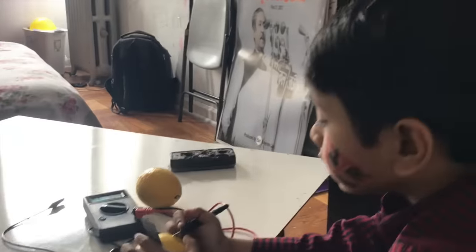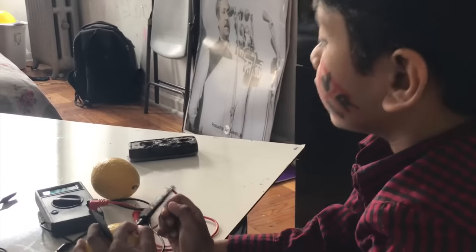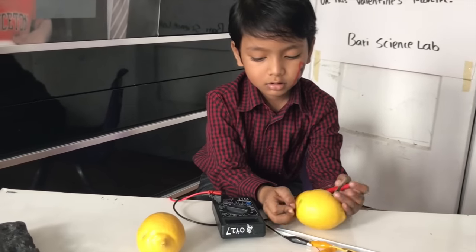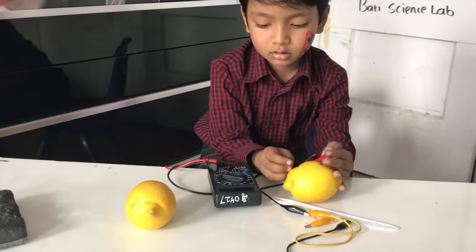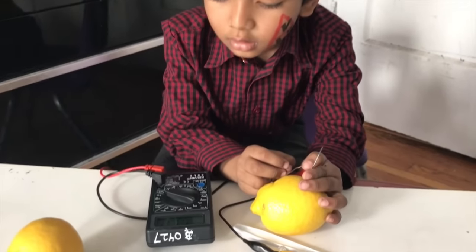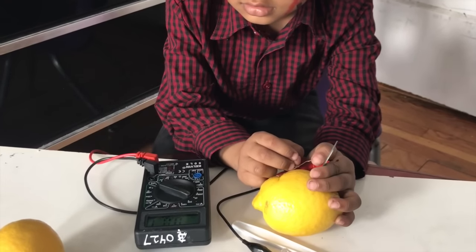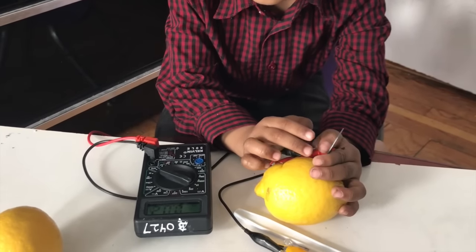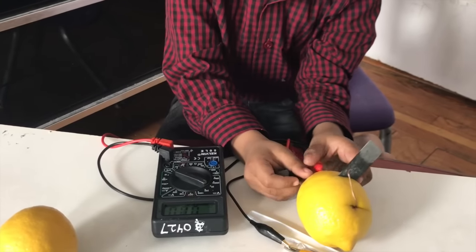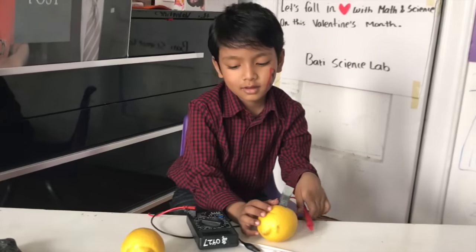So copper is negative, and this, so you can see it's low, but that's okay.